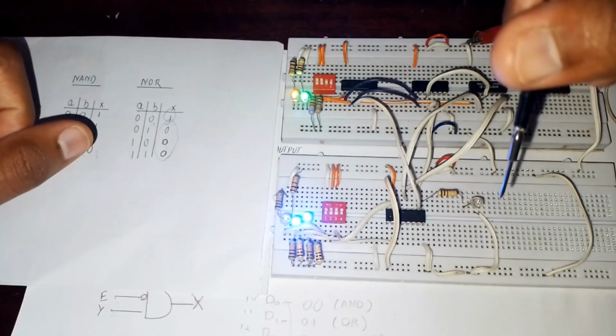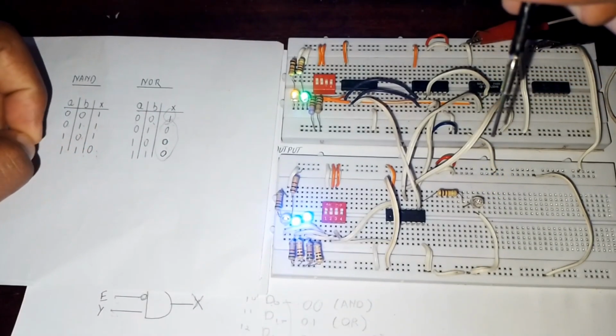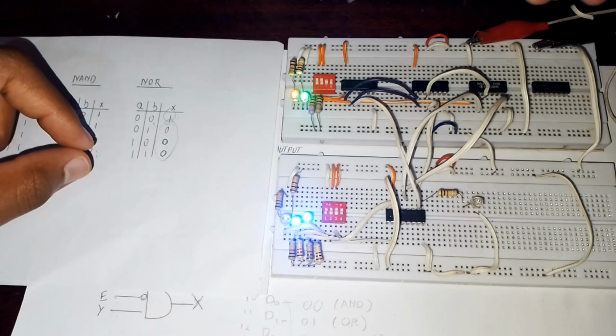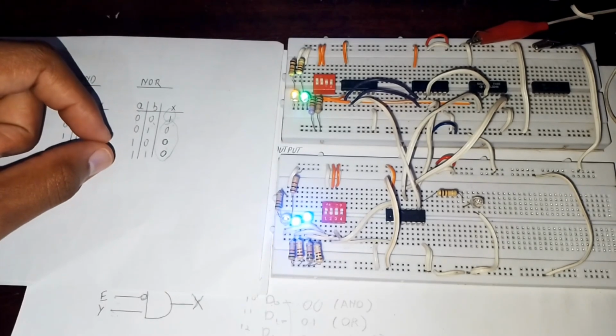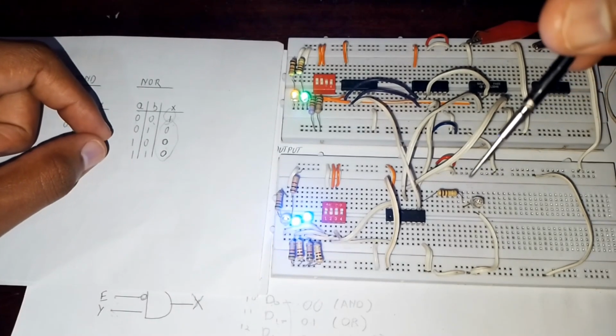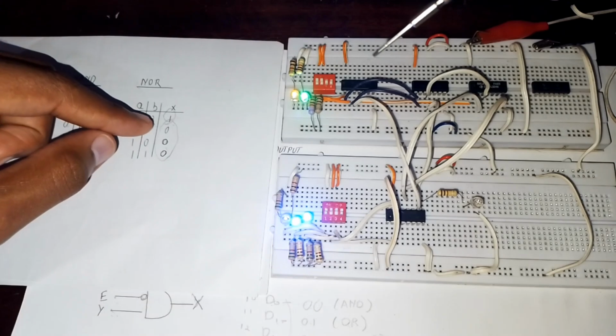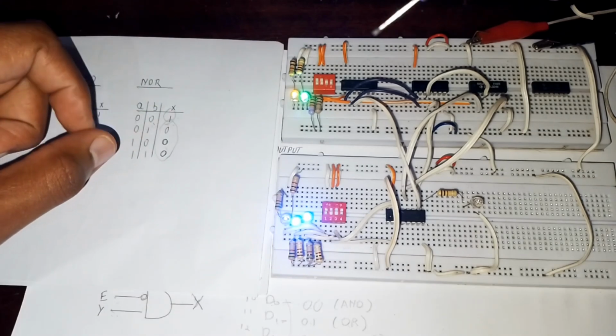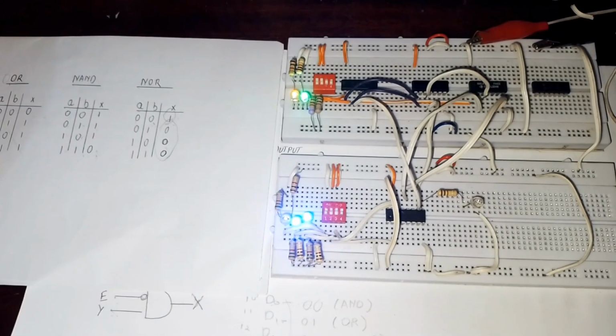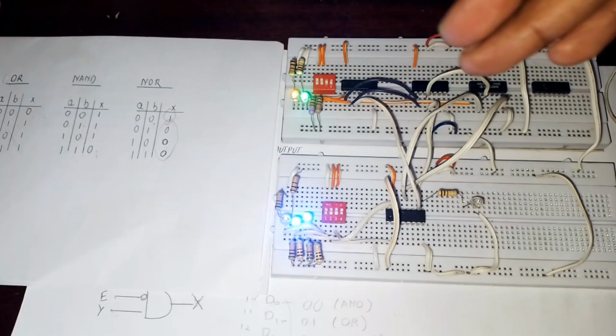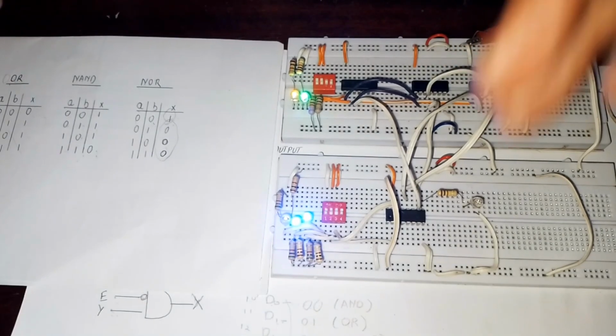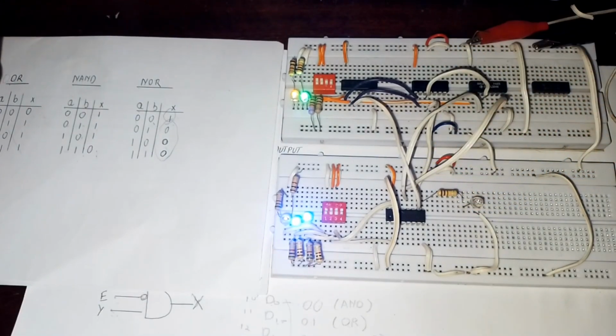So that's how a NOR gate operates. If either of the inputs is 1, it's going to give you a 0 output, and if all the inputs are 0, it's going to give you a 1 output. That's the only time it's going to give you a 1 output. Yes, so that's how it works, and we can do a run through of all these operations that we have set on our multiplexer and check if it's working properly.